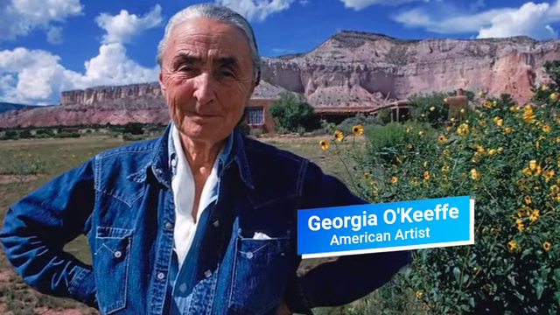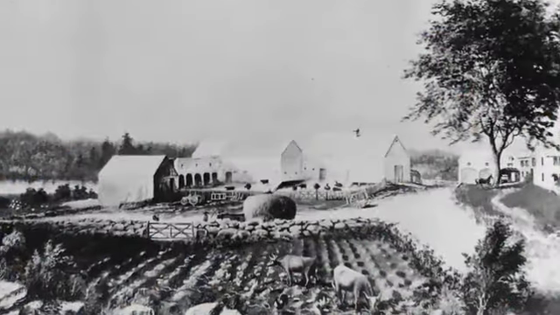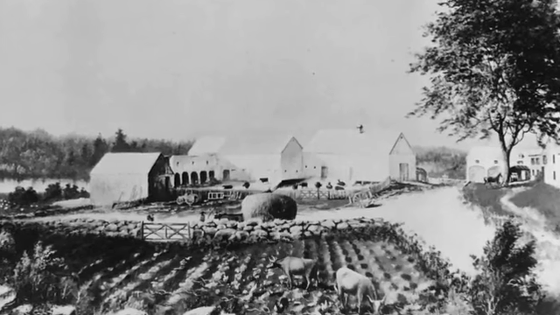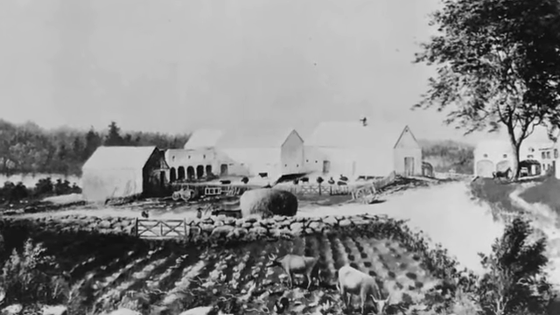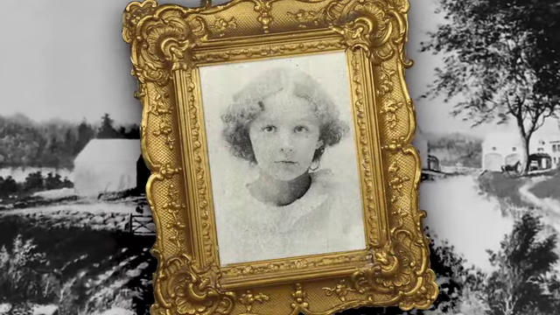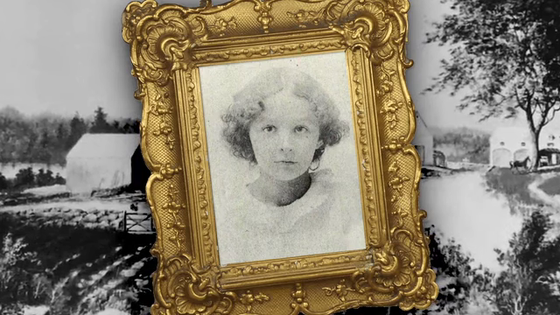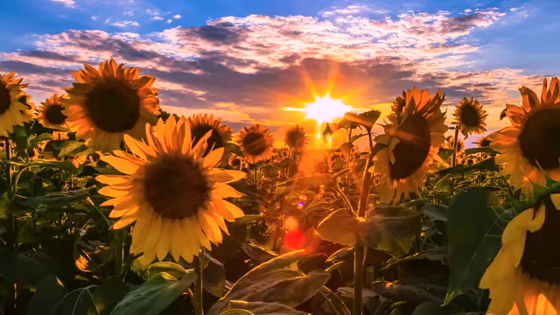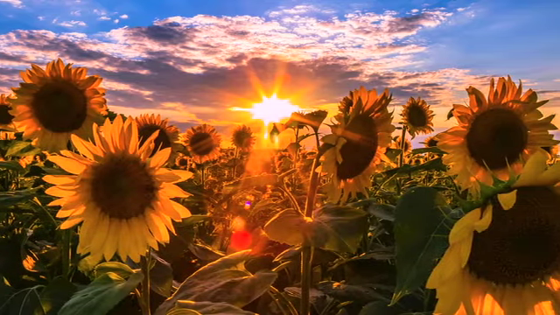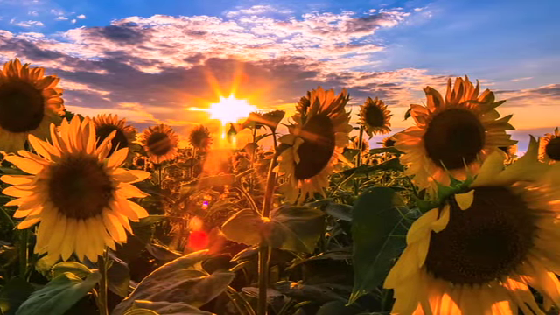Today we will create a painting inspired by her works and style. But first, let's learn more about Georgia O'Keeffe, the celebrated American artist known as the mother of American modernism. Georgia O'Keeffe was born in 1887 on a farm in Wisconsin. Even as a child, Georgia wanted to be an artist, and her mother encouraged her to take art lessons. Growing up on a farm, nature was all around, and these influences would be reflected in her life's work.